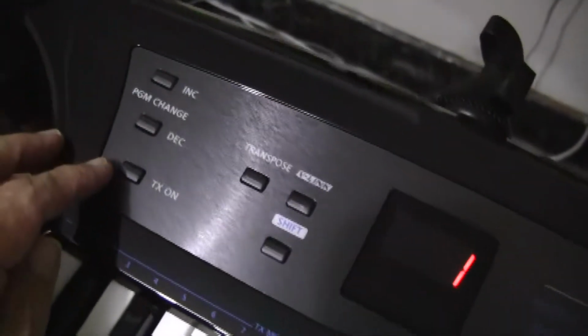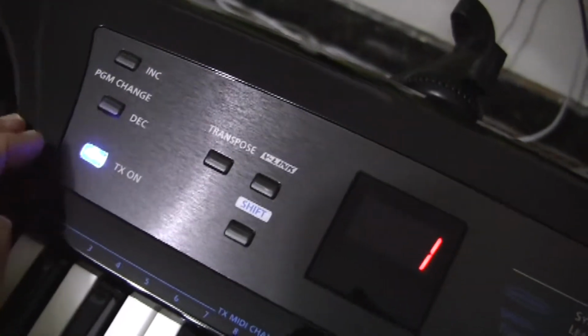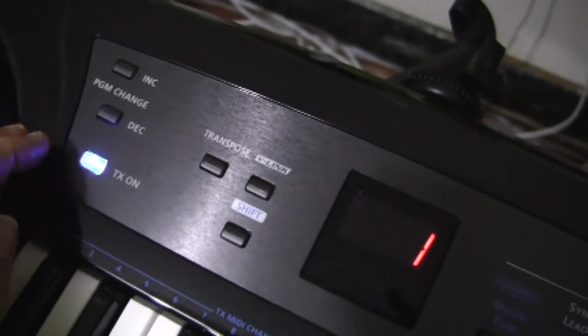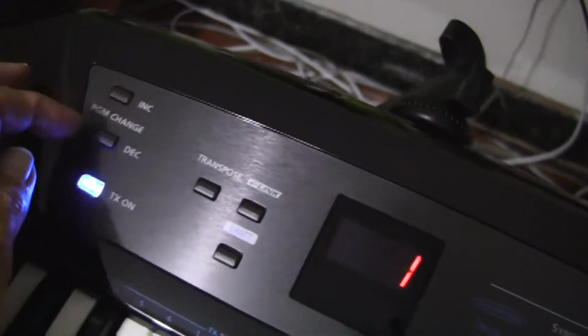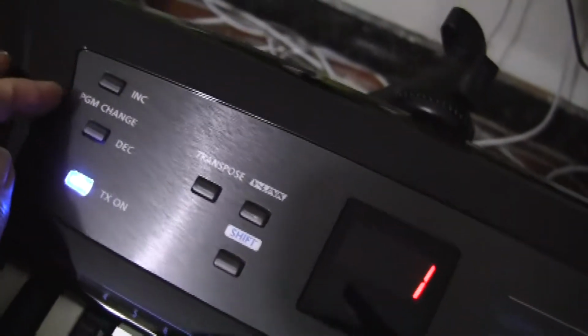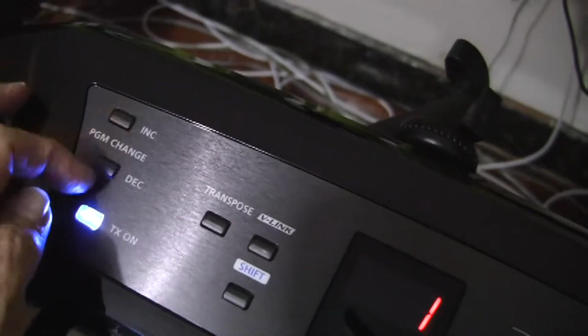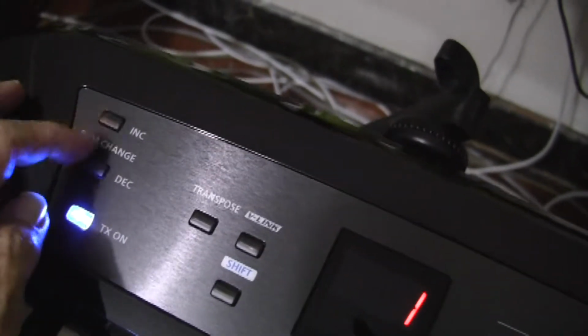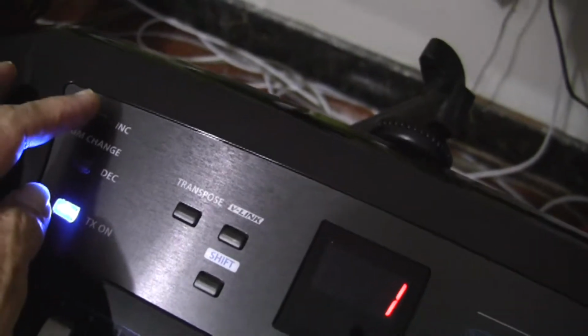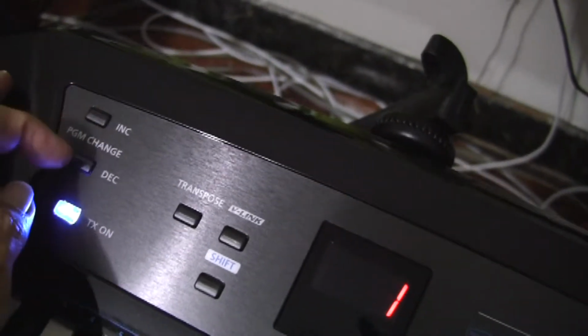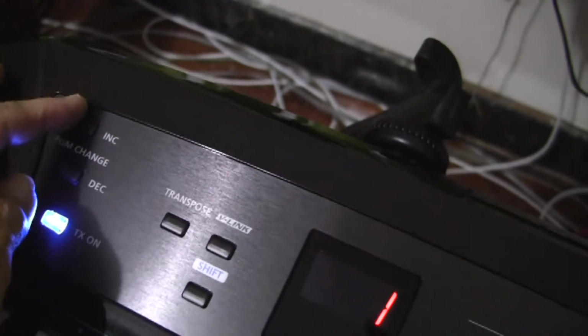However, there's an interesting thing that you can do. You have to turn on the transmission light here, and when you turn it on, it lights. You can actually do the up and down to scroll sequentially. Actually, there are two program change buttons, increment and decrement, which will change sequentially through them. So if you're only using a set of them that are in sequential order, you can use that.